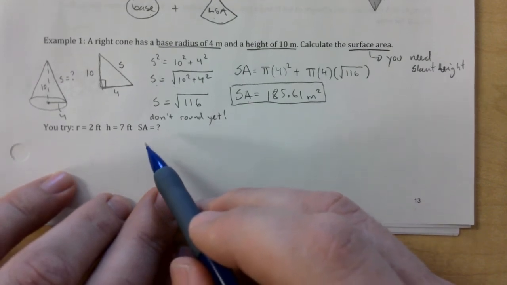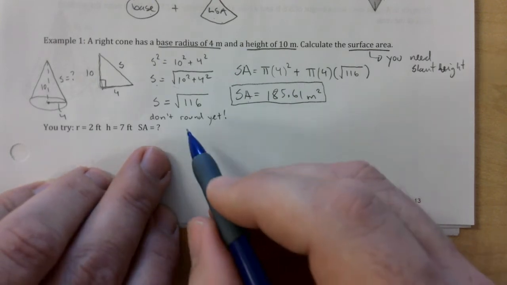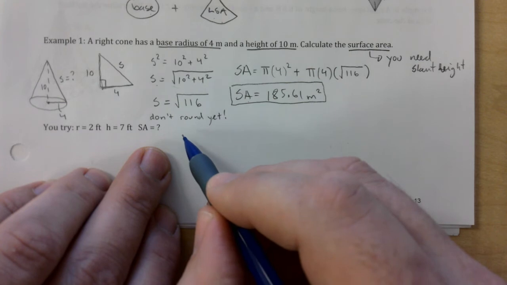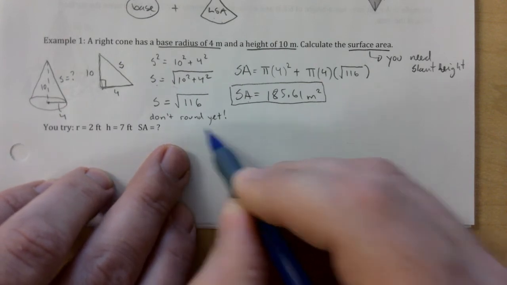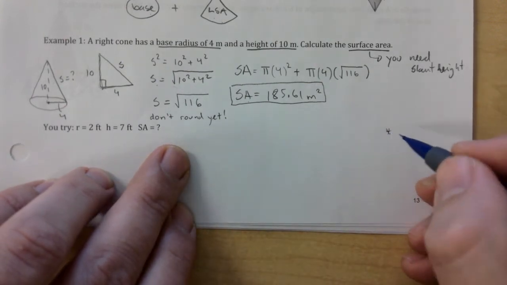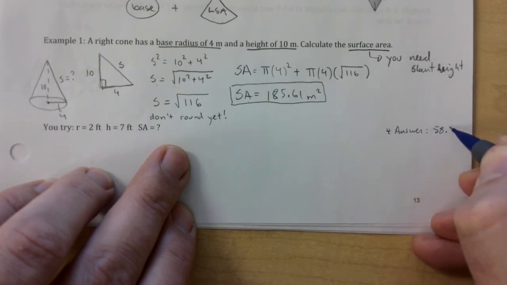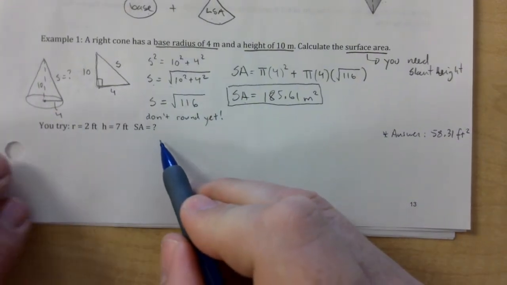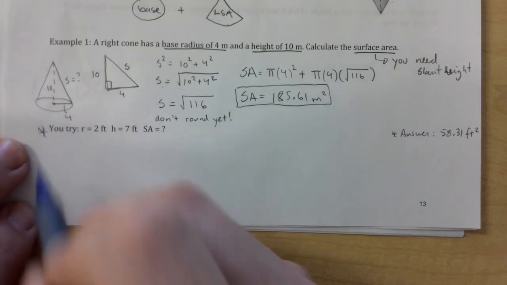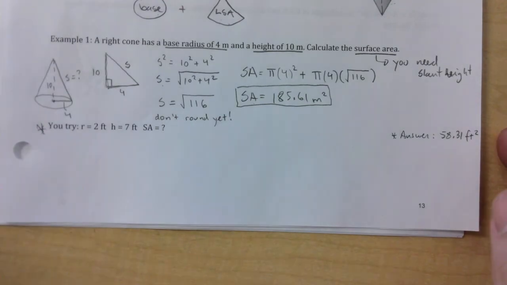The try here, I'll give you the answer to that one. That's 58.31. I'll put that on the side here. Answer: 58.31 square feet. Make sure you try this one. I'll put a star there. That'll be part of your homework because the textbook doesn't have a whole lot on that.